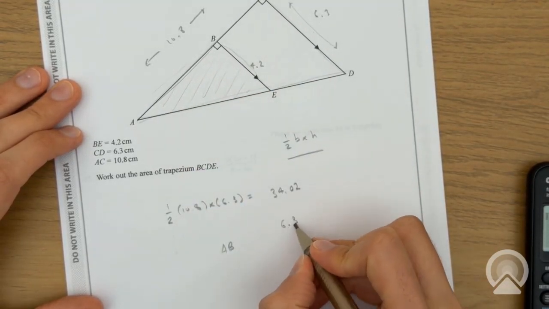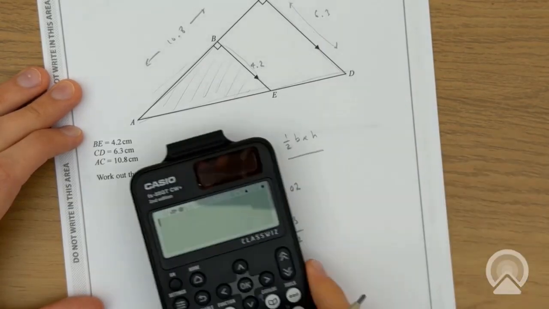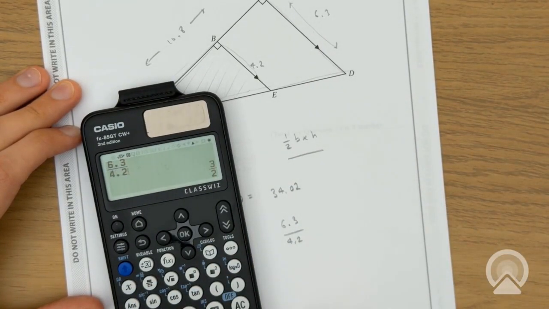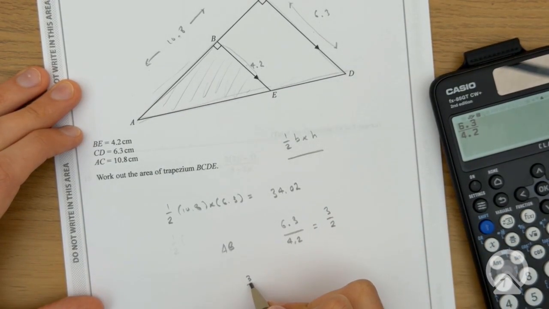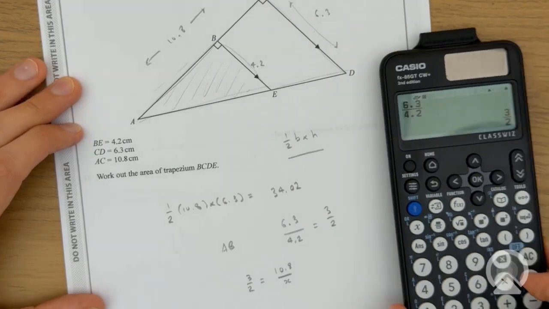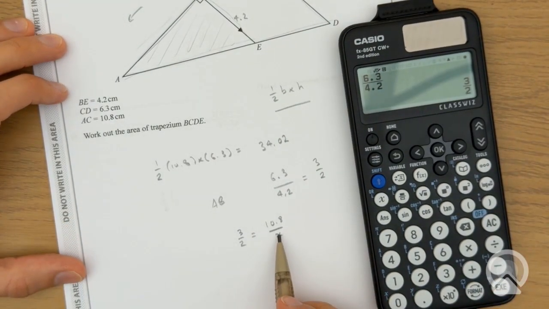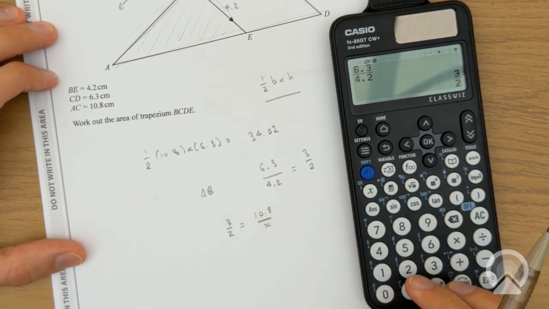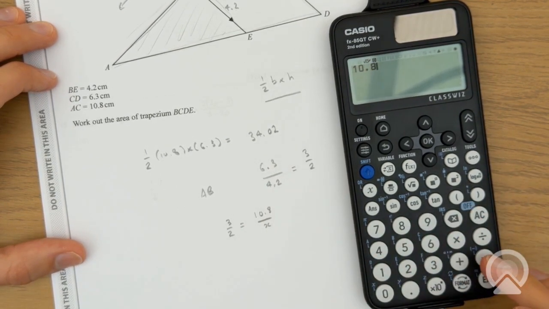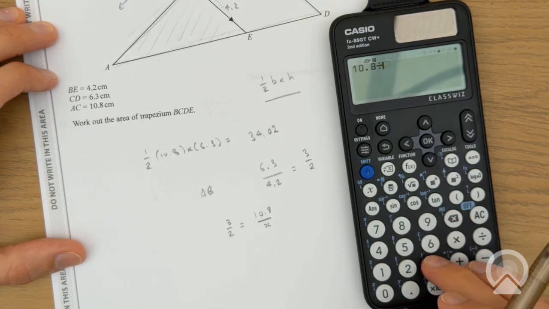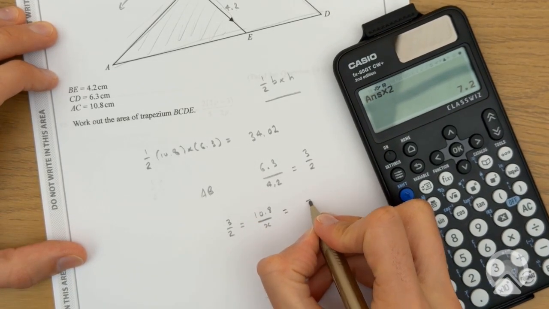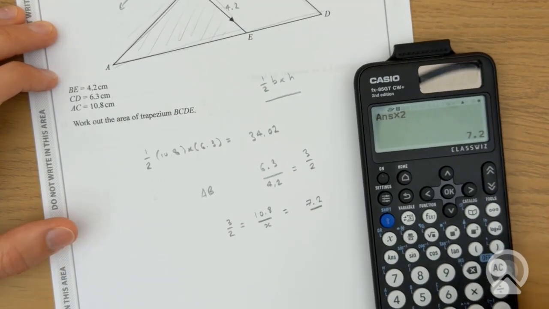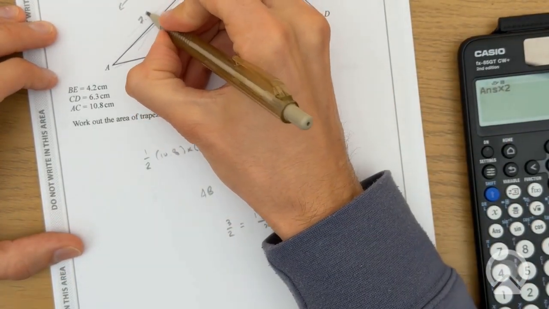So we can see that 6.3 over 4.2, if we put that in our calculator, is 3 to 2, or 3 over 2. So 3 over 2 is equal to 10.8 over something. So all we can do here is, if we take 10.8 and we divide it by 3 and times it by 2, we get 7.2. So 7.2 is the length of this side.